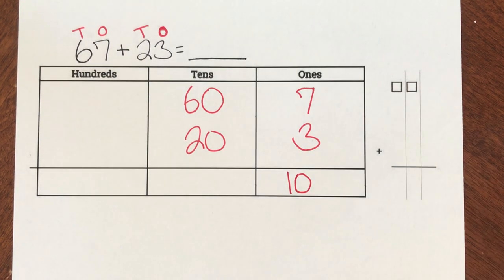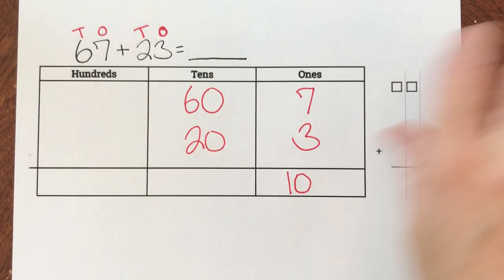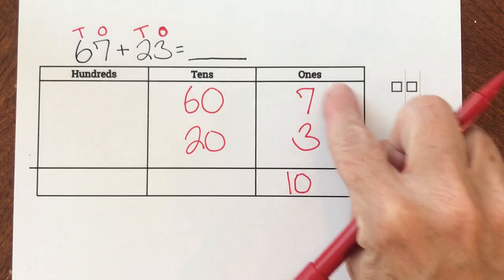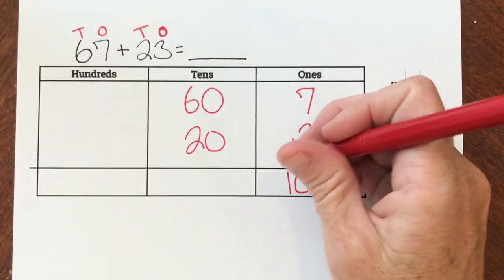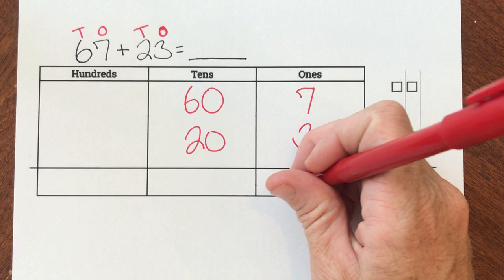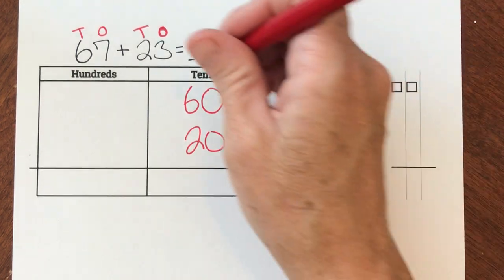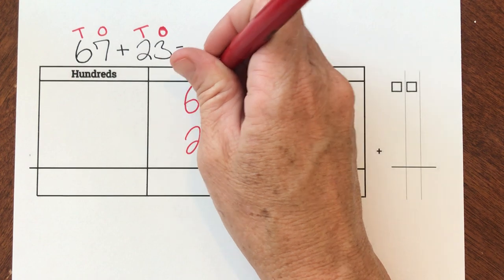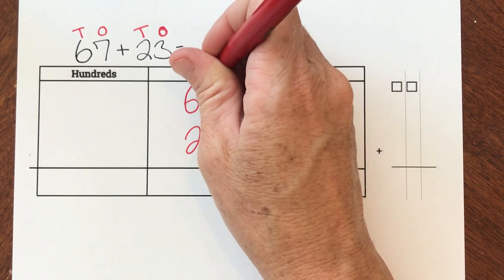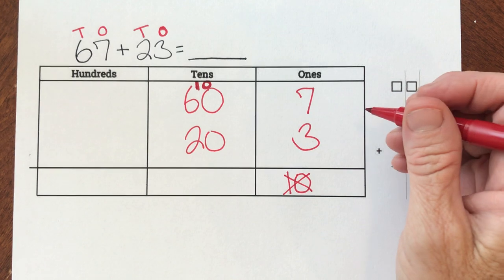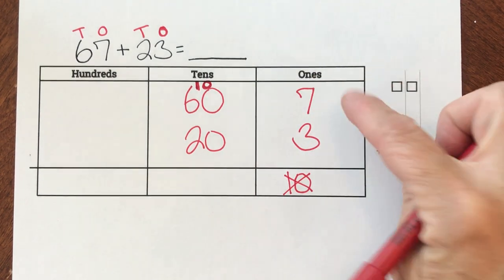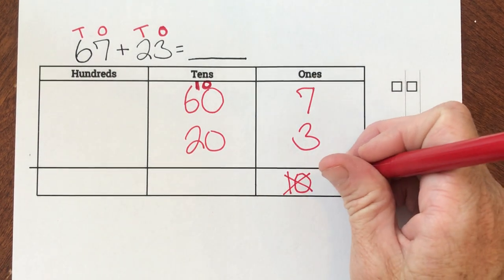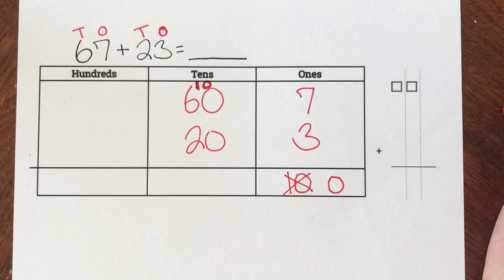Ooh, am I allowed to have a 10 there? No. I need to regroup that 10. Anytime I have 10 in a column, I move it to the next column. So I'm going to take this 10 and add it to this column. I think we'll put it right here on top. Now this was exactly 10, so how much do I have left here? I have nothing left in the ones column.